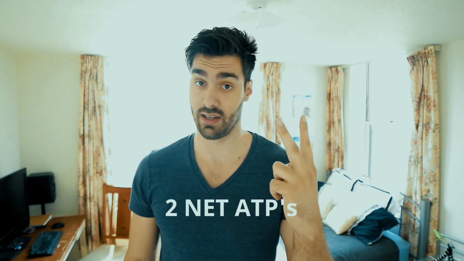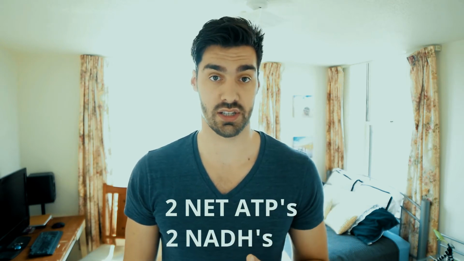So essentially, from 1 full molecule of glucose, from glycolysis we get 2 net ATPs and 2 NADHs. Now from the Krebs cycle, remember, multiplied by 2, we get 2 more ATPs, 6 more NADHs, and 2 more FADH2s. Now, what the hell are FADH2s and NADHs, Lazar, you say? NADHs and FADH2 are inputs into the electron transport chain, or the tail end of the oxidative system.